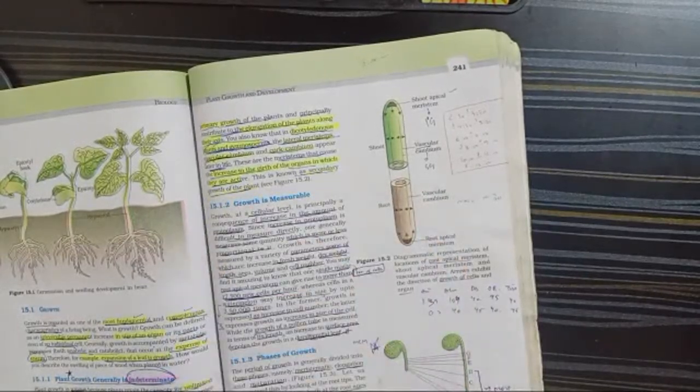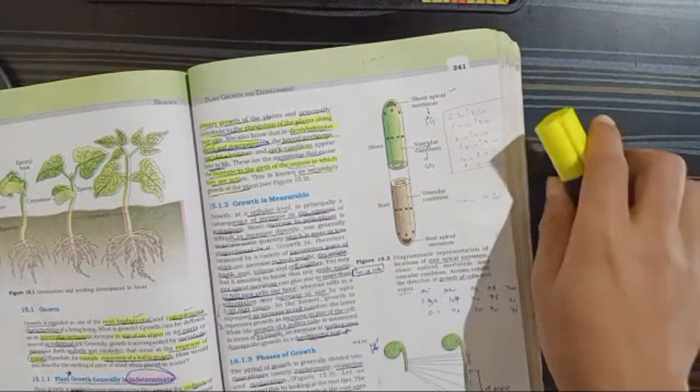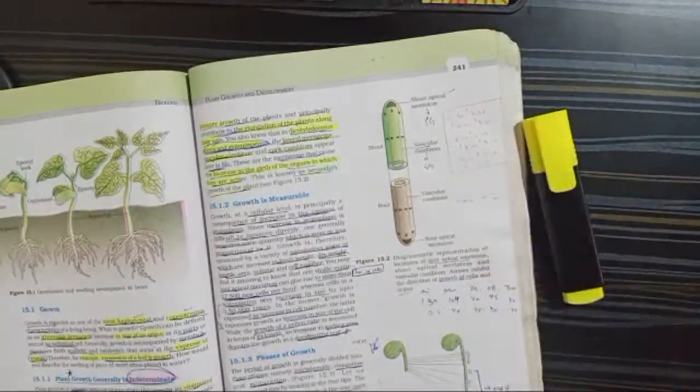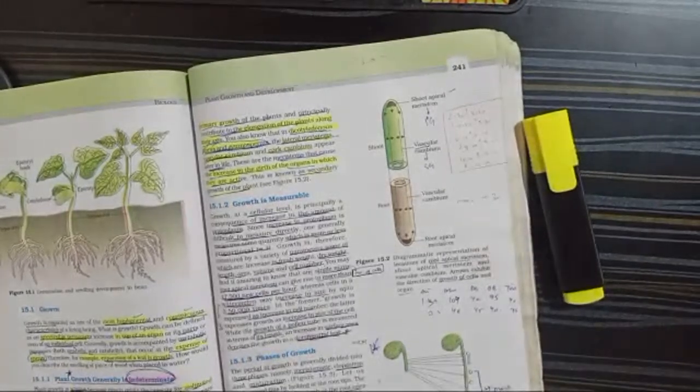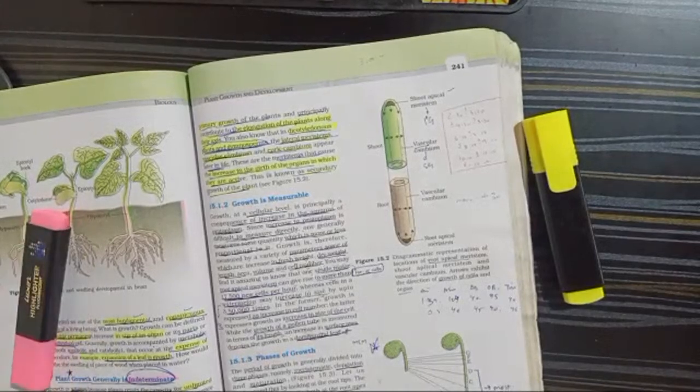Open form of growth is of two types, as new cells are continuously added to the plant body, either increasing the elongation or increasing the girth. Increase in elongation is called primary growth and is due to the apical meristems, root apical meristem and shoot apical meristem, whereas increase in girth is called secondary growth, and the tissues responsible are the lateral meristem, vascular cambium and the cork cambium. Growth is measurable.